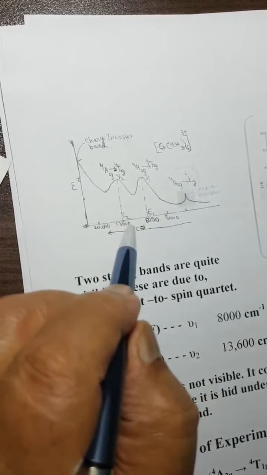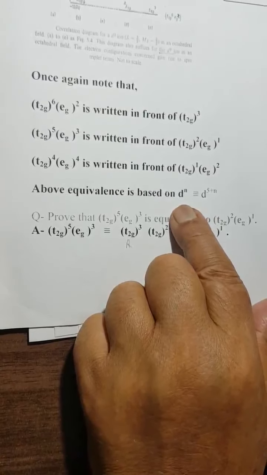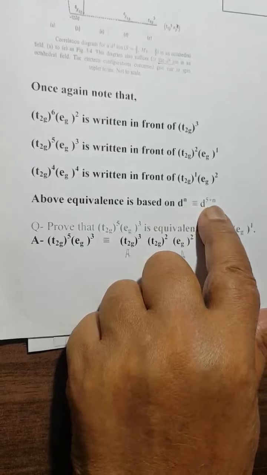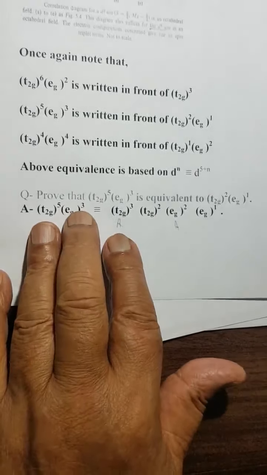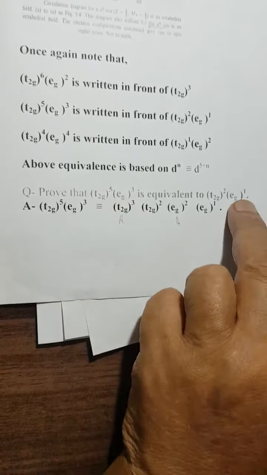Come here. Once again, you note that T2G6 and EG2 is written in front of T2G3, this one. And similarly, this is written in front of this, and this is written in front of this. The above equivalence is based on this, which you have already learned: Dn is equivalent to D(5+n). So D3 will be equivalent to the D8 system. I have made a question here: prove that D8, this configuration, is equivalent to D3, this configuration. T2G5, EG3 is equivalent to this. How do we do it? Very simple. This is equal to what?